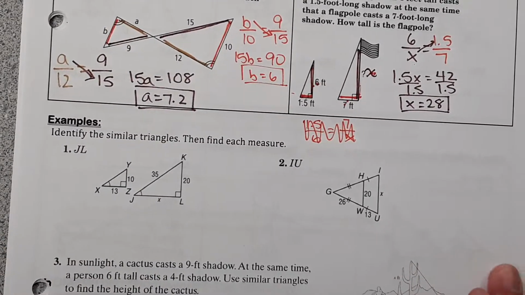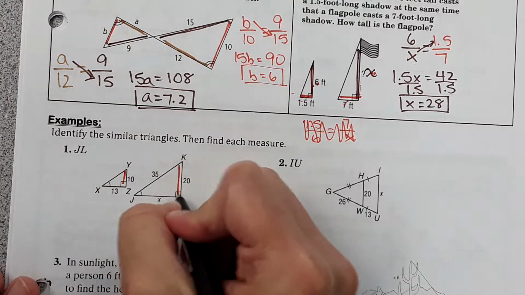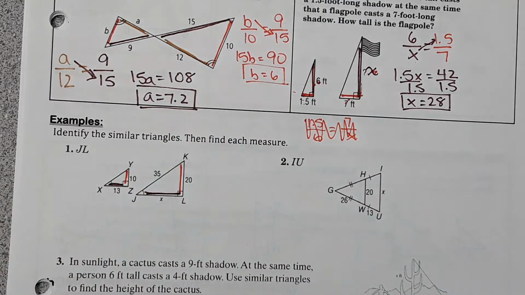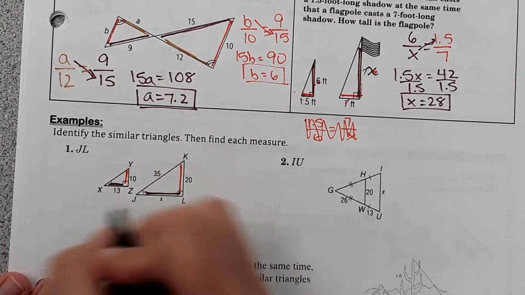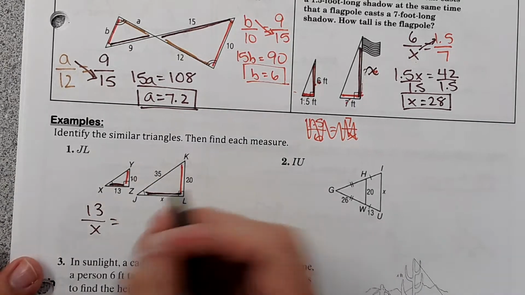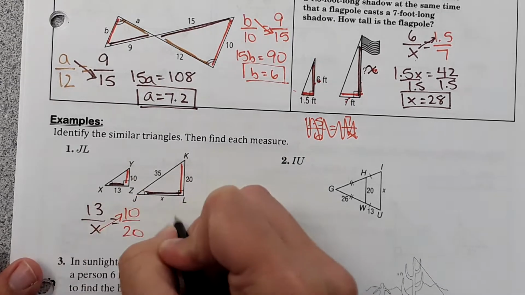Okay, so here identify the similar triangles, then find each measure. So here, this corresponds with this here, and this side corresponds with this one. So I'll do 13 over x equals 10 over 20, and then use cross multiplication.